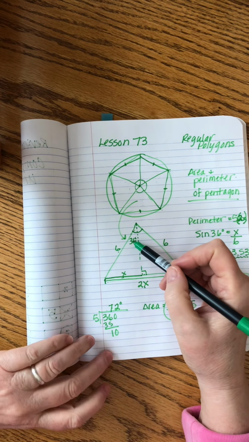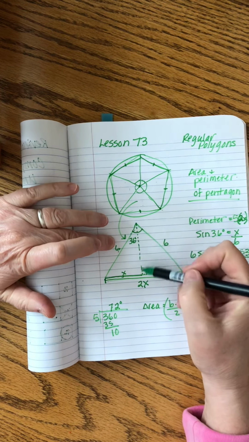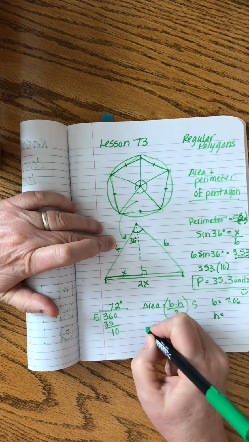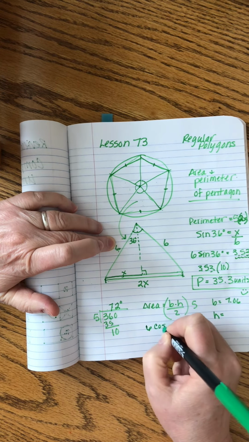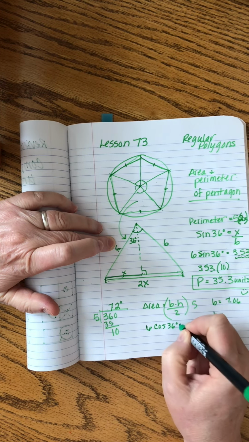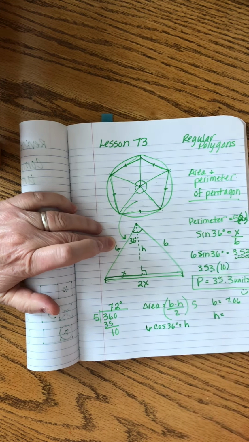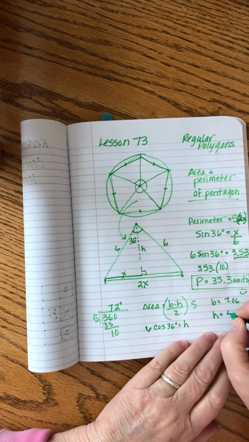Because if we use cosine of 36 and this as the hypotenuse, then we can get this. So let's say 6, the hypotenuse, times the cosine of 36 degrees will equal the height. Okay, 6 times the cosine of 36 degrees is 4.85.